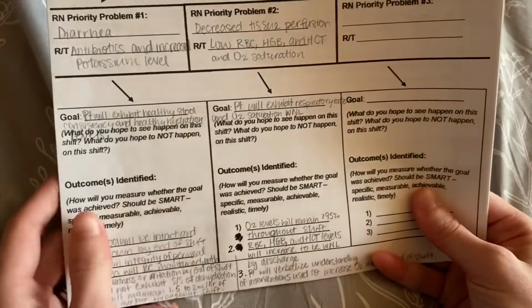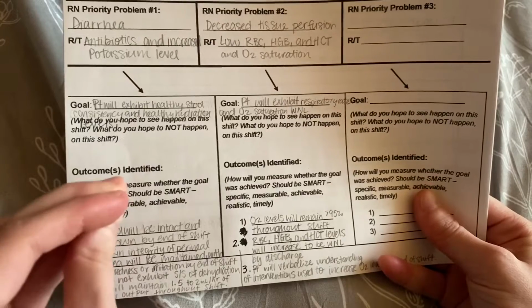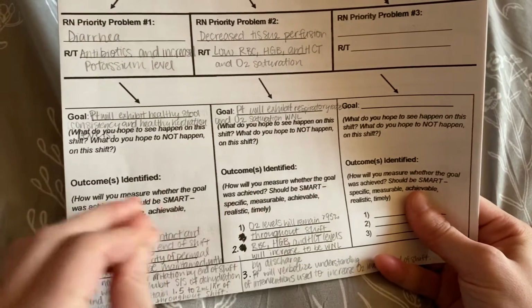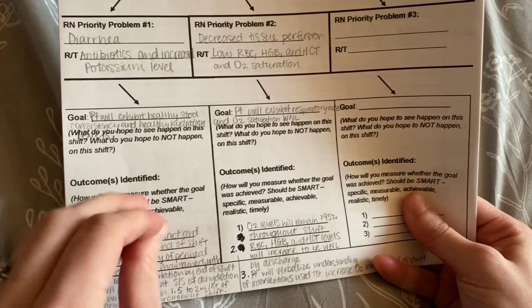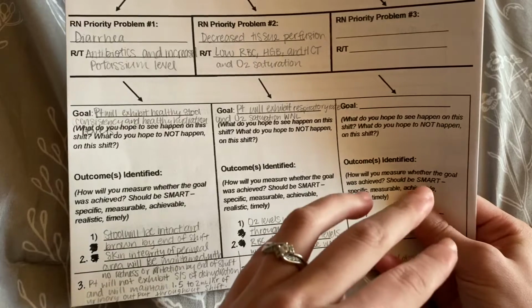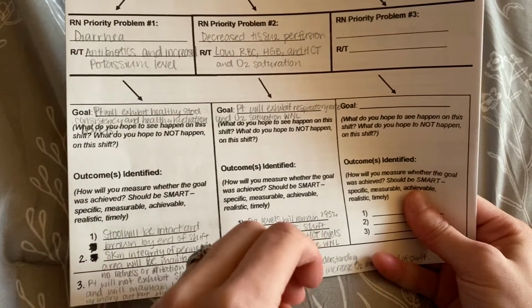Basically what I would say is the most important thing to remember is that this is like a puzzle. You're wanting to take all of the information that you have and piece it together. So you'll take your labs, your subjective data, your objective data that you look at during your shift.